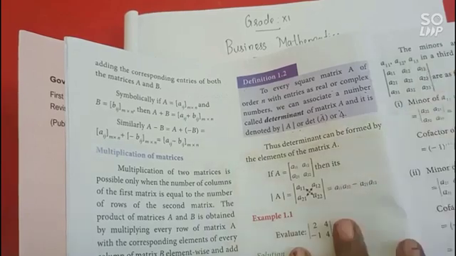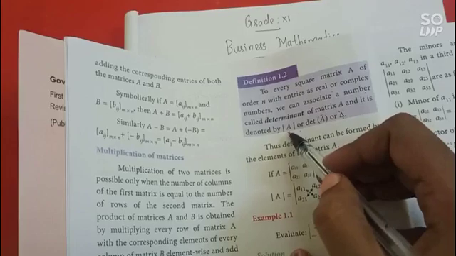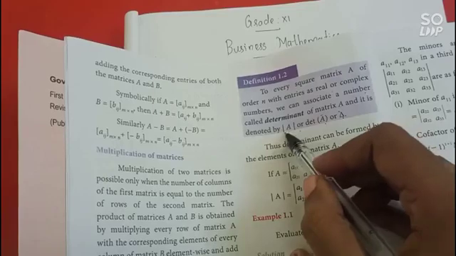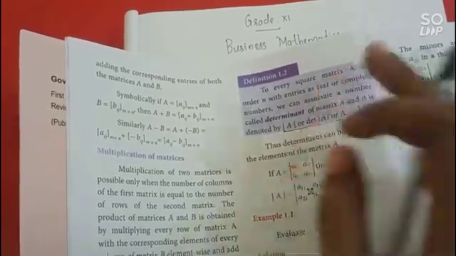So how will we notate the determinant? We will notate the determinant by this symbol, or determinant of A, or otherwise delta. This one is very important: how we notate the determinant. This definition is confusing, but when I give the example, you will understand.